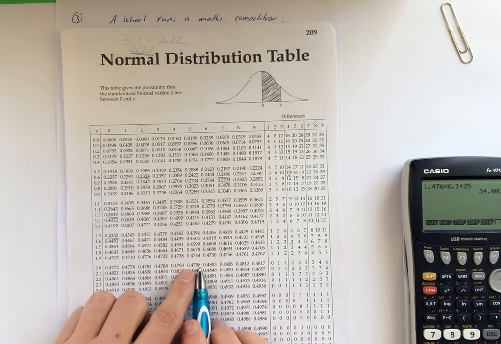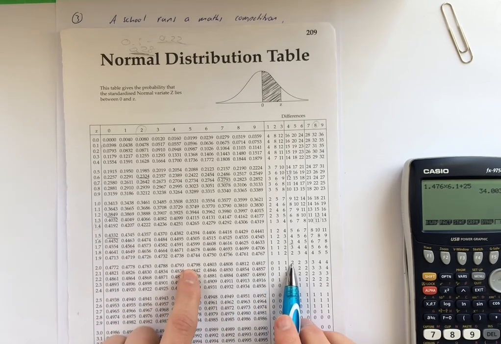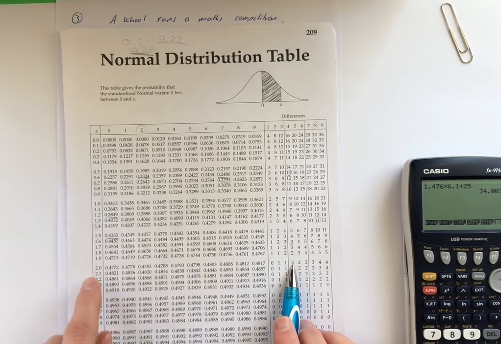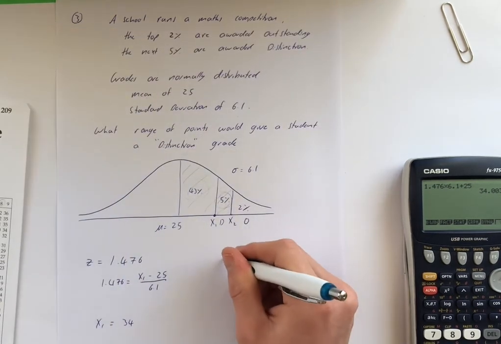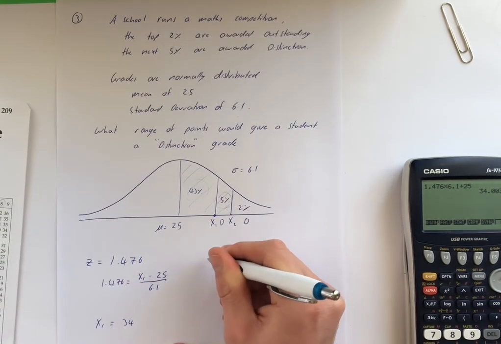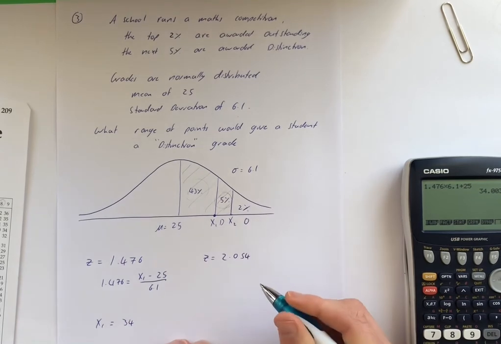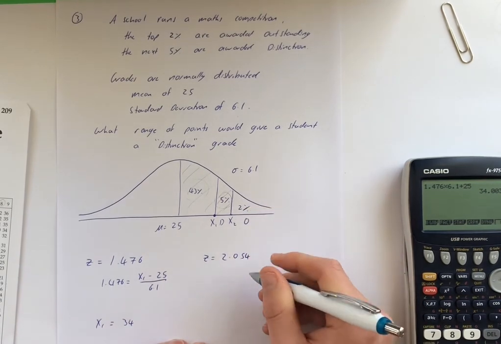Can I add a 2 on? I can. So we've got two options here. We will go with the first one, 2.054. That's the number of standard deviations for x2.